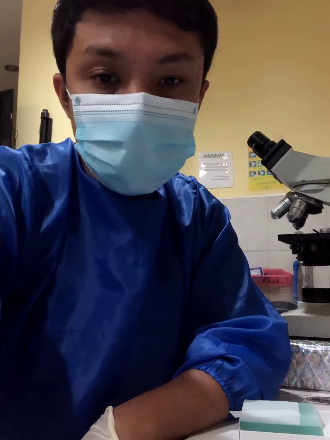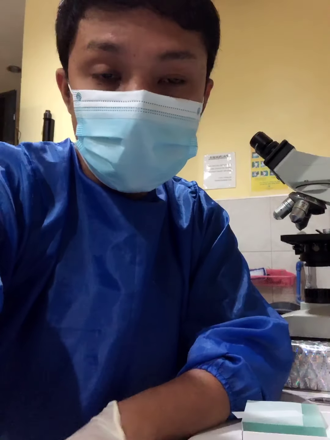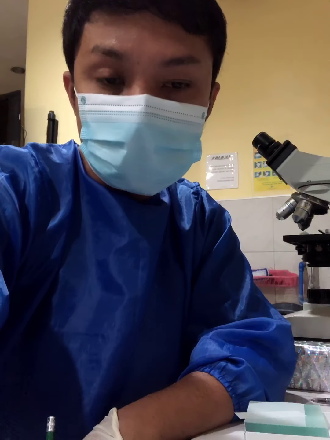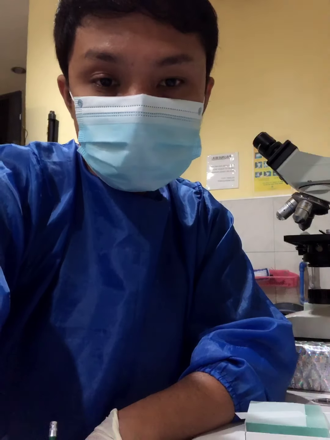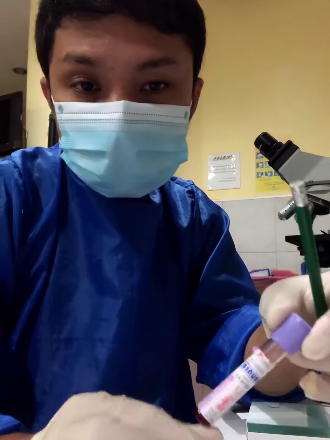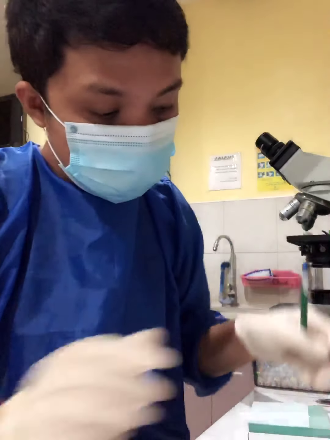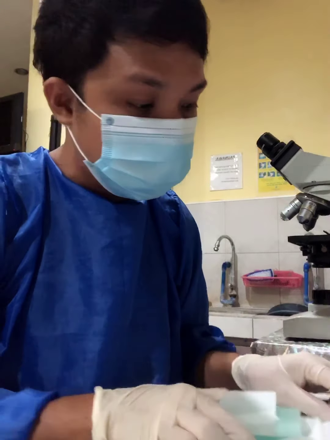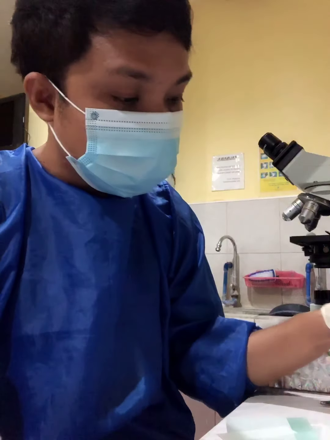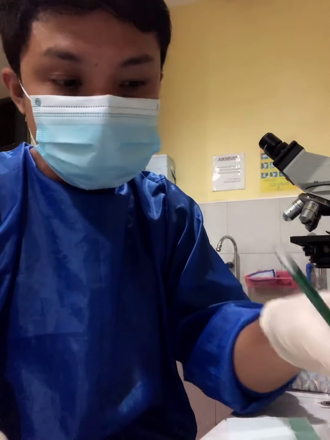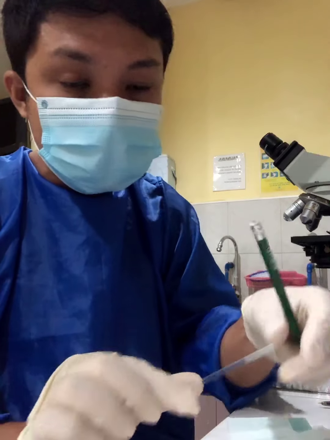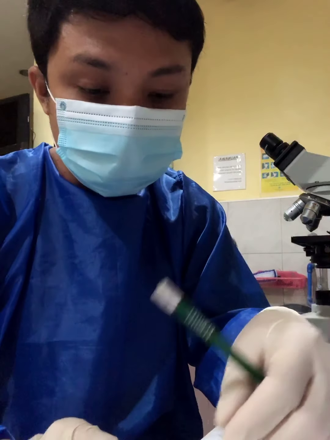Okay, for today we'll be doing the preparation of your thin and thick smear for our malarial smear preparation. For this one, we'll be needing the collected blood of the patient collected during the febrile stage. Then you have your slides, the pencil for labeling of our slides, then applicator sticks. First, you need to label your slides with the patient's identification.